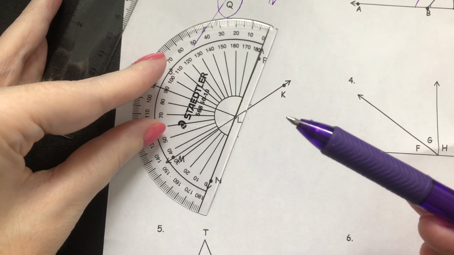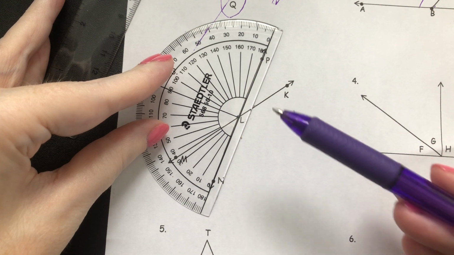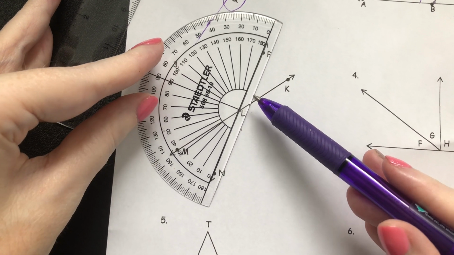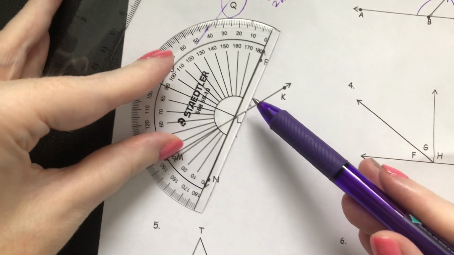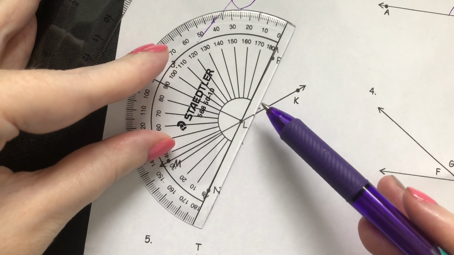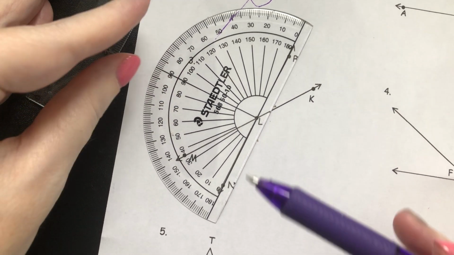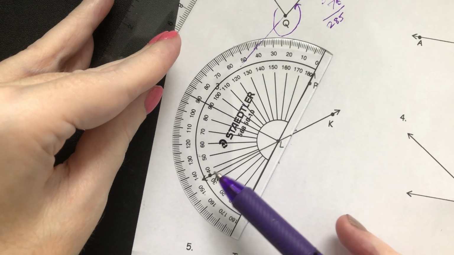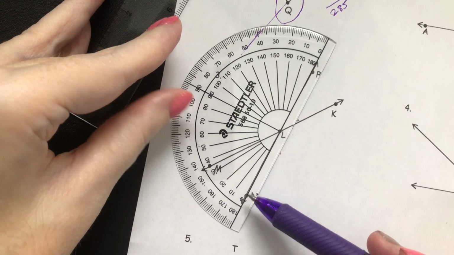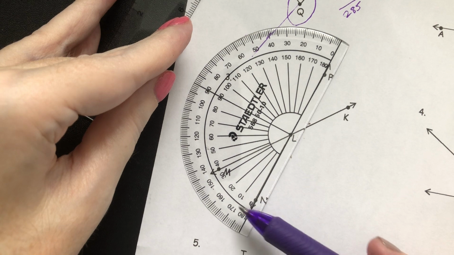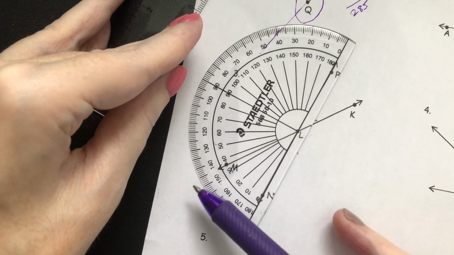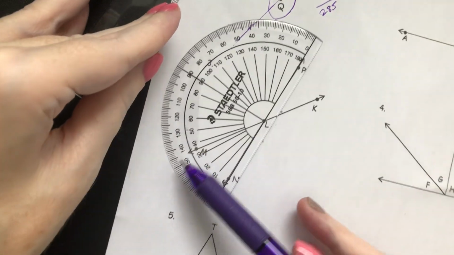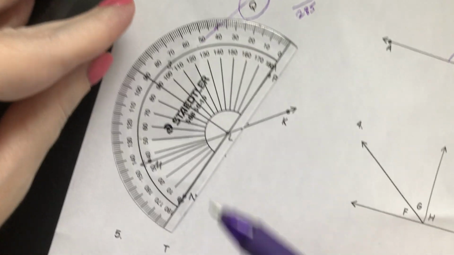I'll line the protractor on line PLN and put the base line on very carefully. Okay. Now, the measure of angle NLM in here, it's not lined up the best, but it's 10, 20, 30, it's at 35 degrees. If I extend that line, it would be at 35 degrees.